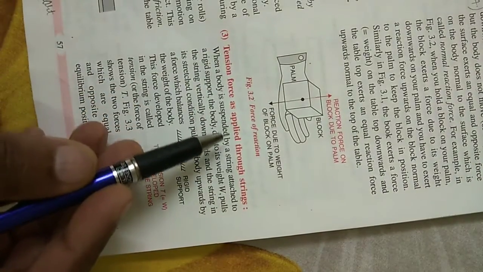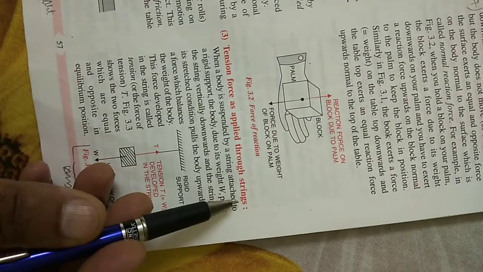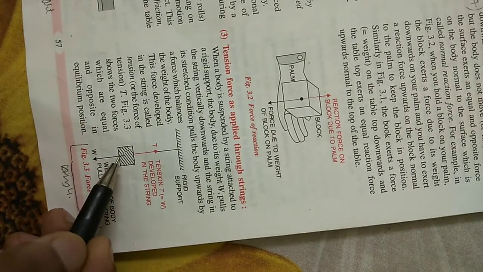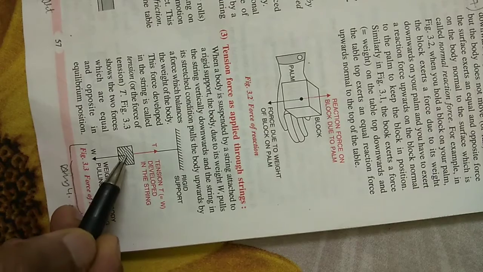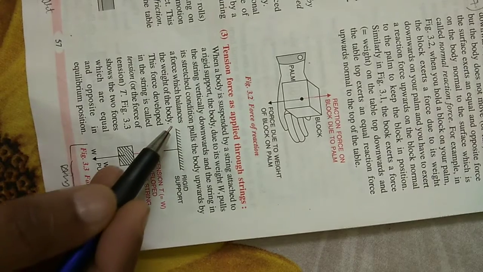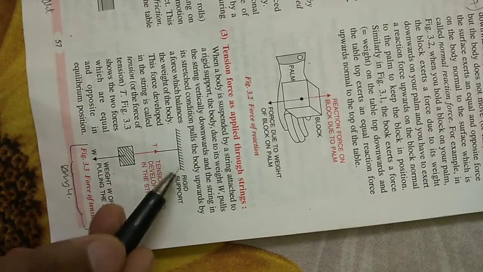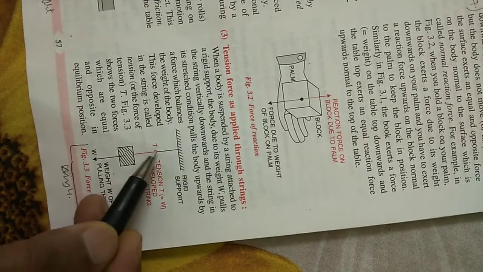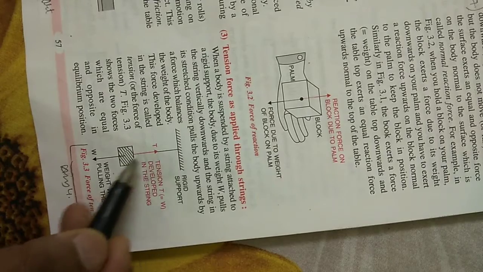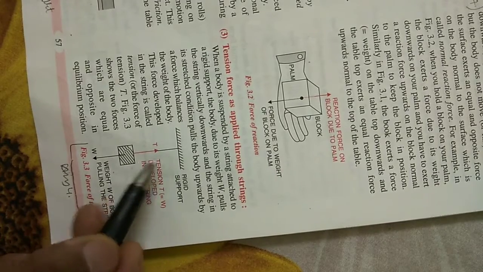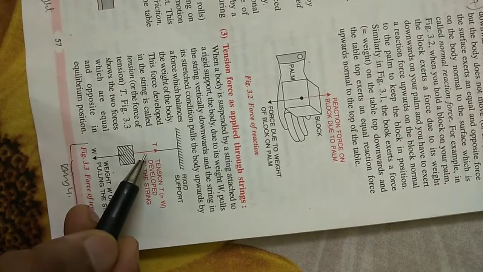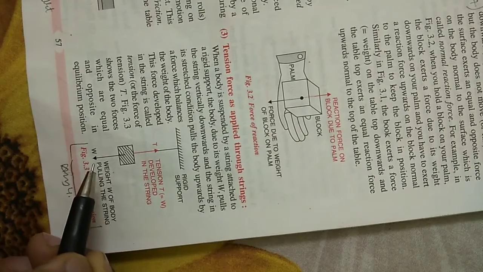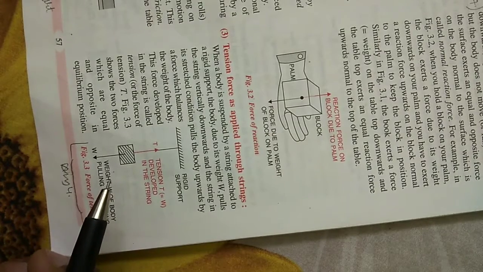Third one is tension force as applied through string. So you can notice over here, the weight is suspended with the help of the string and one end is fixed with the rigid support, so weight is acting downward and tension is acting along the length of the string and towards the point of suspension. So the force of tension magnitude is also equal to the weight, but direction is opposite.